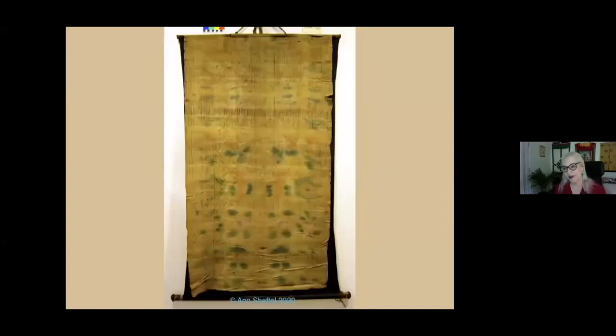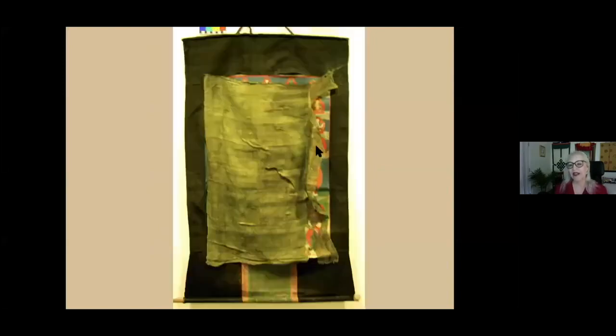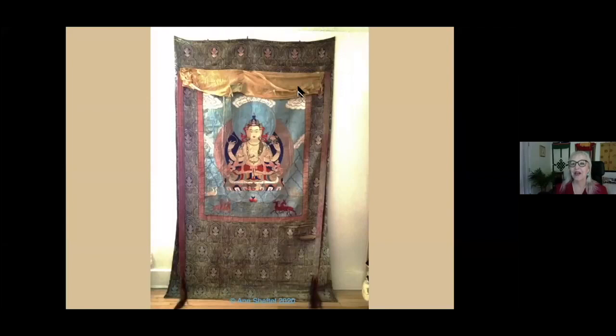Therefore, when we store them for preservation, we like to put an interleaving layer between the cover and the painting. You can see that the cover is actually clinging to the painting. And when I see this, I can hear the paint particles. I can hear them. They're going pop, pop, pop, pop. A lot of covers were ripped off or they deteriorated and not replaced. So your thangka may not have one.